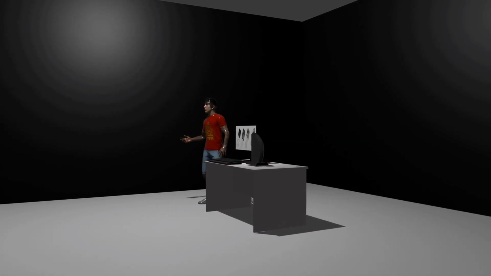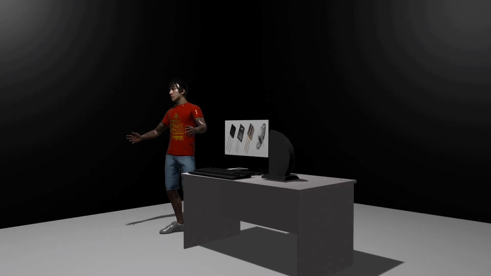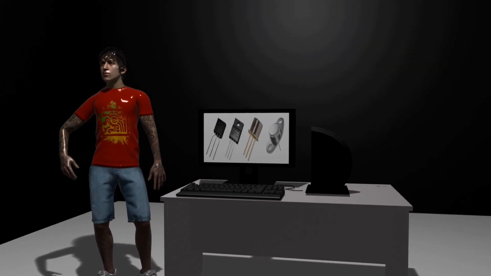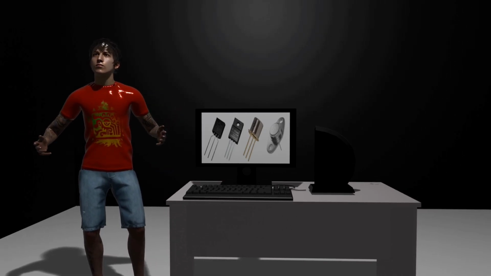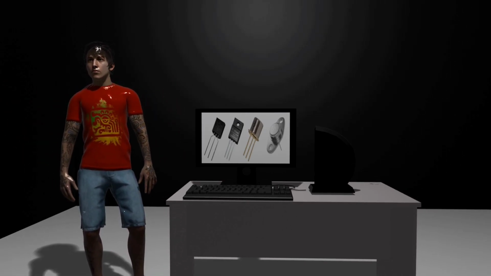Good morning, everyone. Today, we're going to discuss something fundamental in the world of electronics and computing: transistors and logic gates such as NOT, AND, and OR. Today, we'll explore how transistors work and how they form logic gates that serve as the brains behind all modern technology. Let's get started.